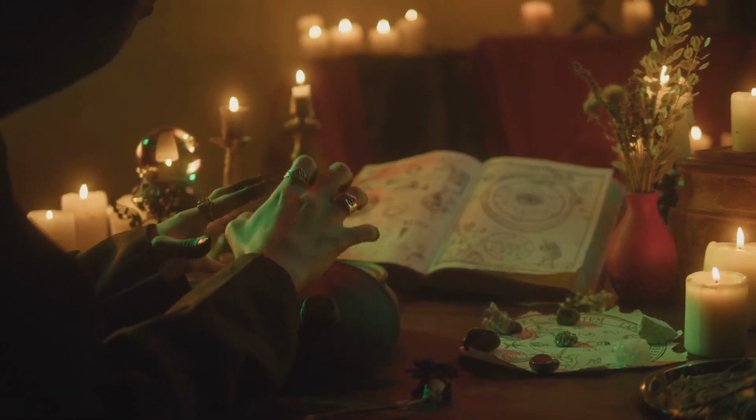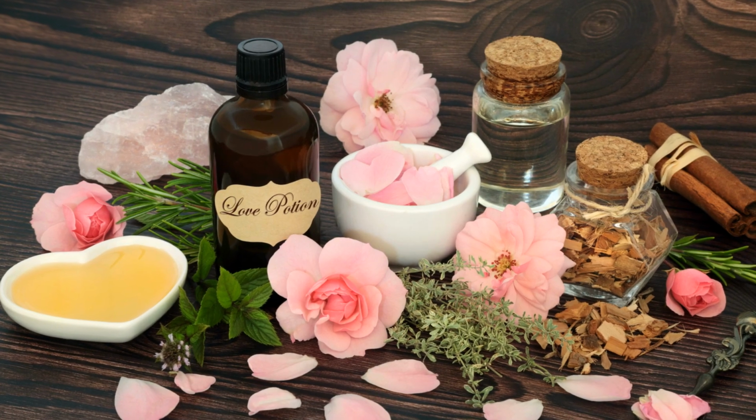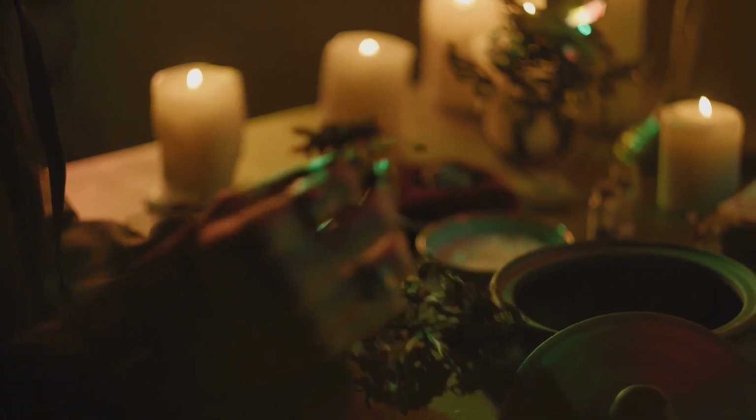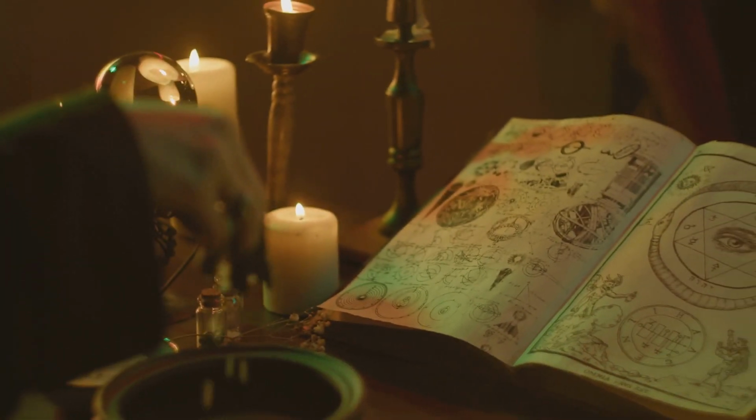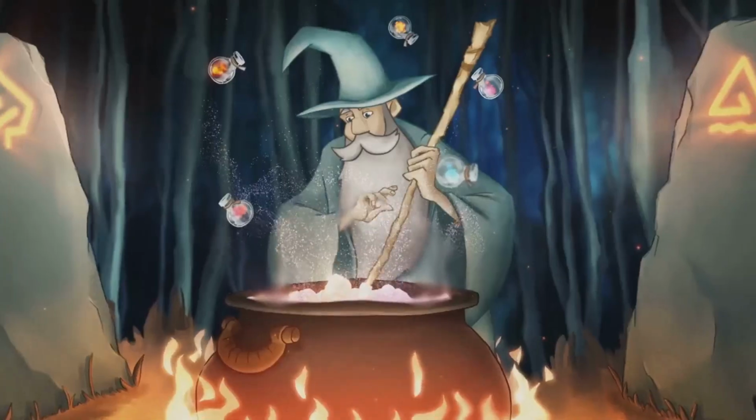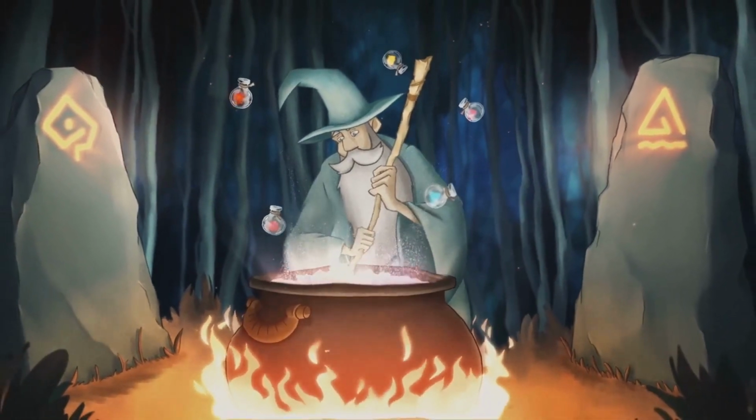What do you hope to achieve with this brew? Once you've decided, select ingredients that correspond to your intent. If you aim to attract love, for instance, consider adding rose petals, vanilla or honey, all known for their love-drawing properties. Boil water in a cauldron, pot, or any heat-resistant vessel.